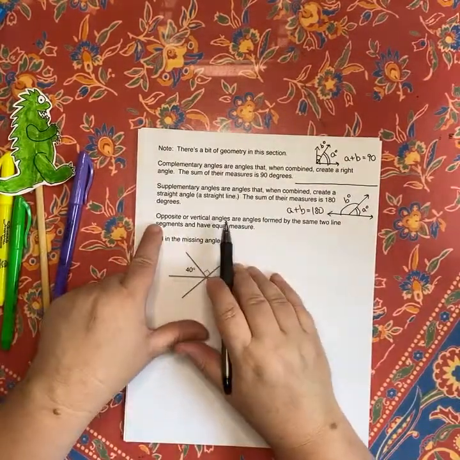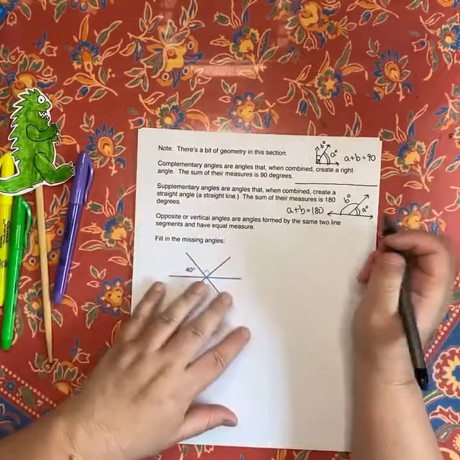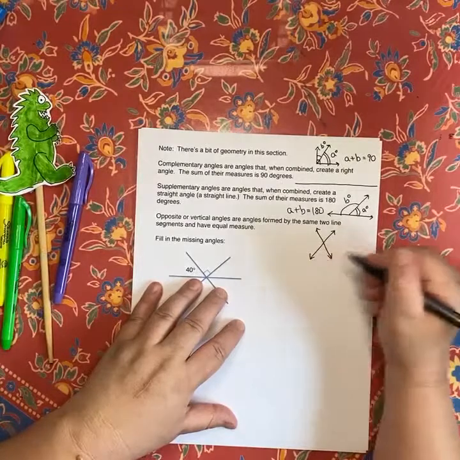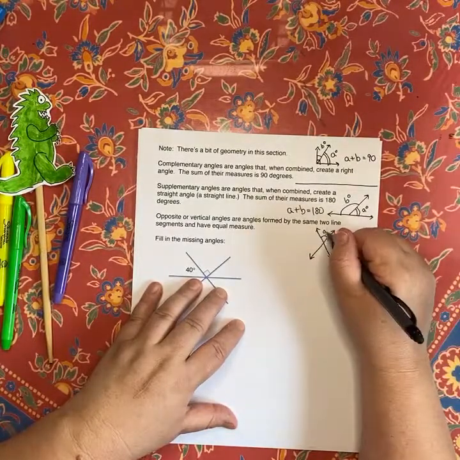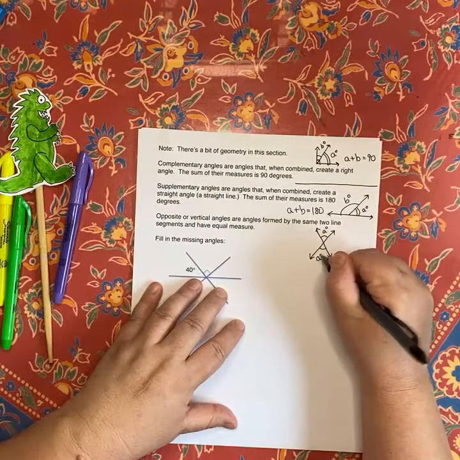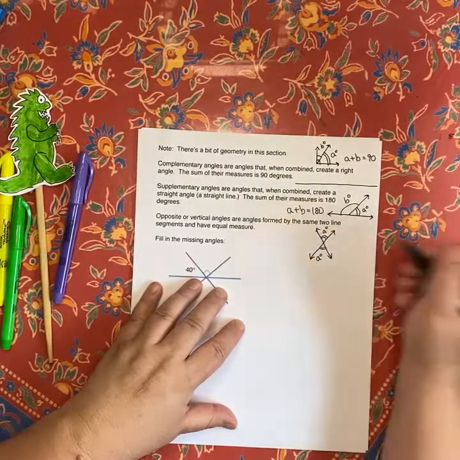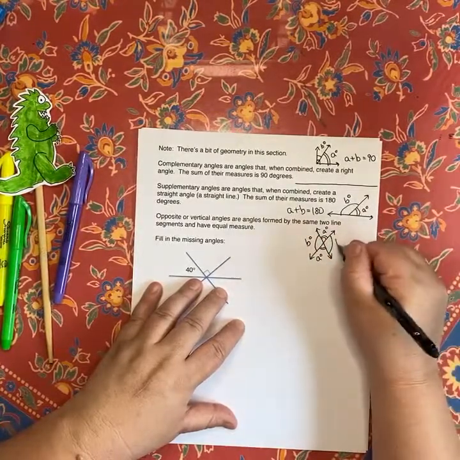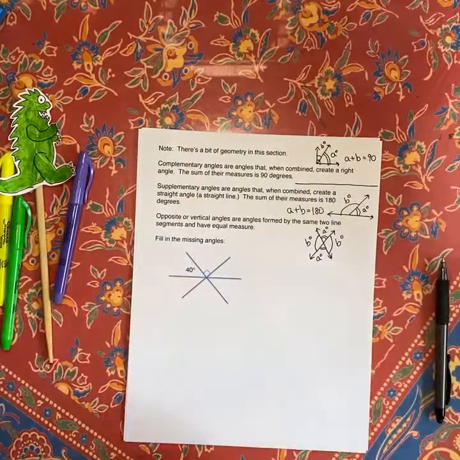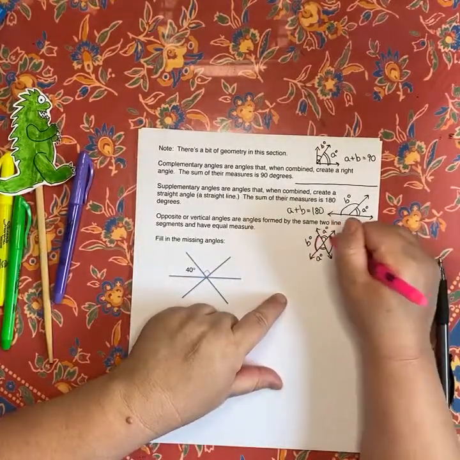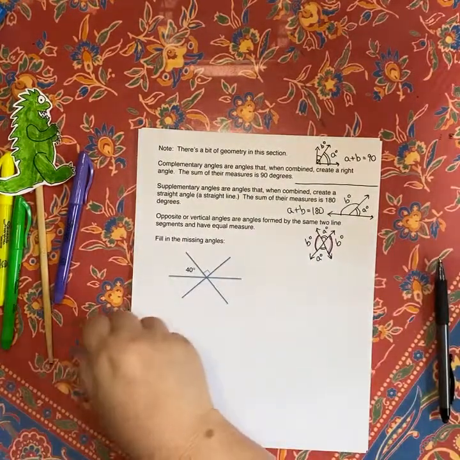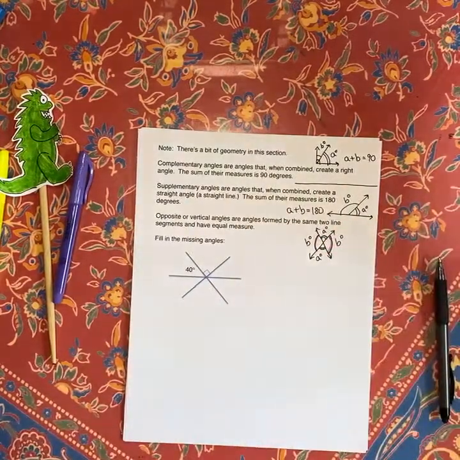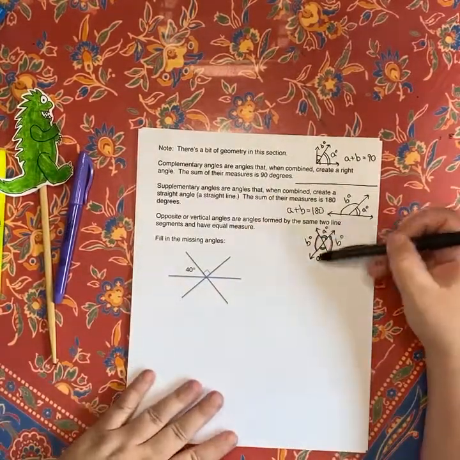Now, opposite or vertical angles are angles formed by the same two line segments or lines. And so what does that mean? Well, that means that this angle, if this is A degrees, this would also be A degrees. Here, I used 2 for A before, so let me do that. And then if one of these measured B, the one on the opposite side would also be B. So in other words, this angle would match this angle. And this angle would match that. So they're called opposite. Hopefully it kind of makes sense. They're opposite if they sit across from each other like that.